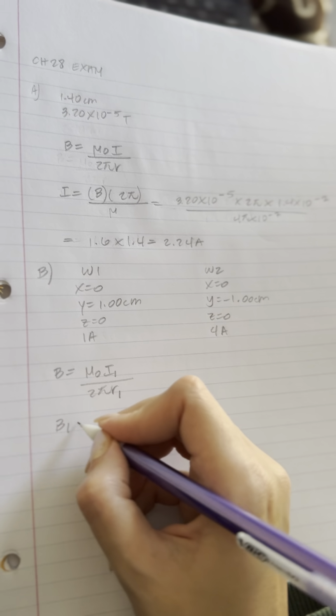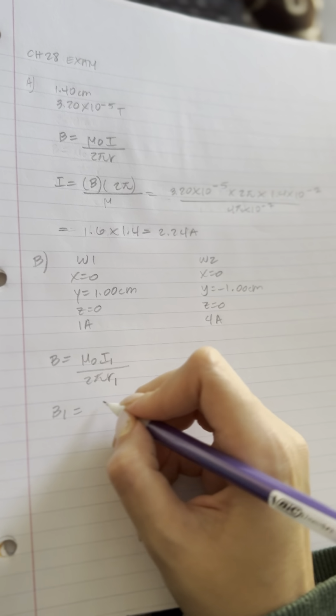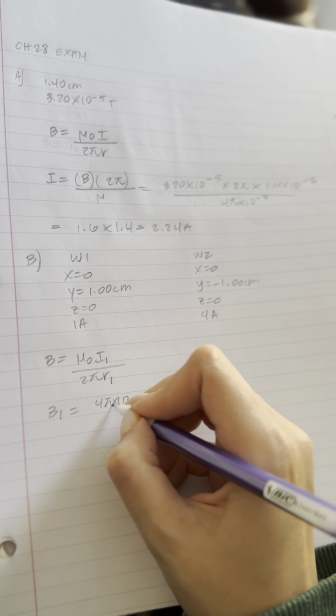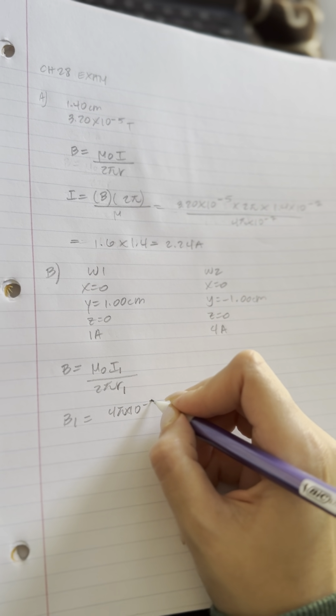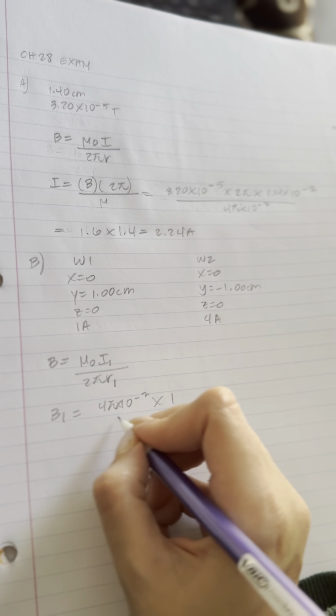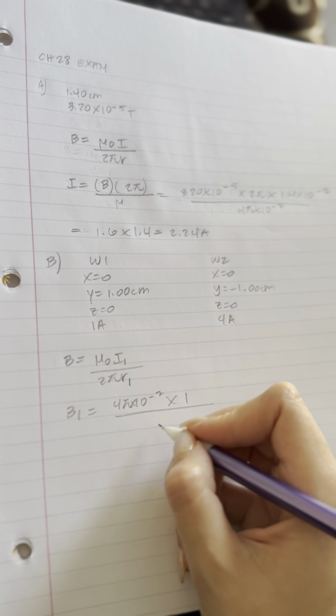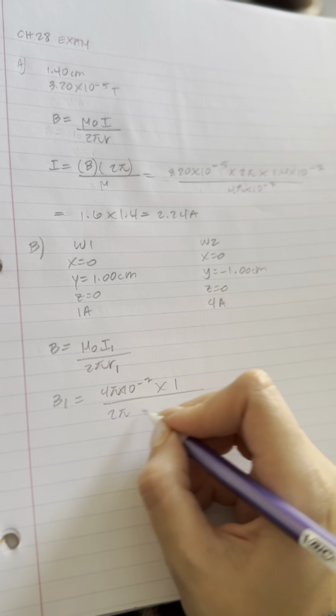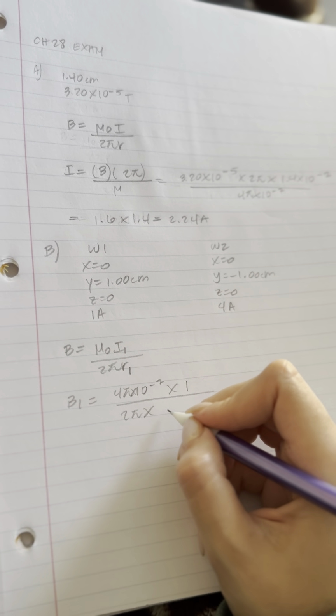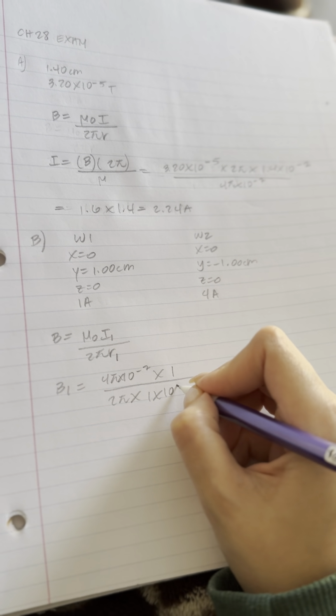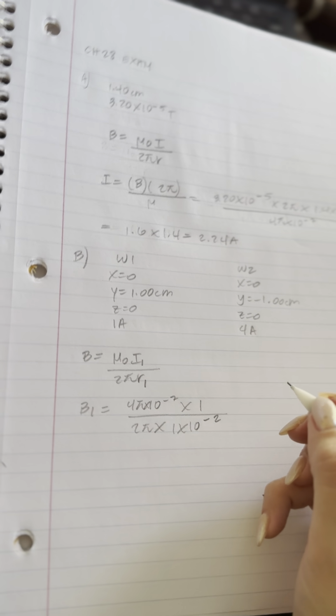So B1 is equal to 4 pi times 10 to the negative 7 times 1 A divided by 2 pi times 1 times 10 to the negative 2.